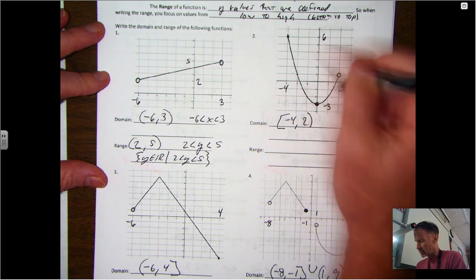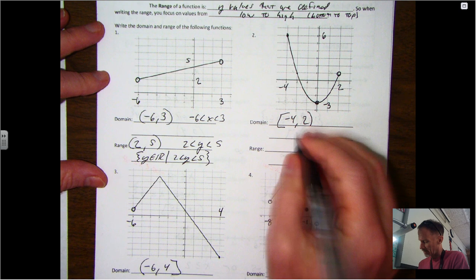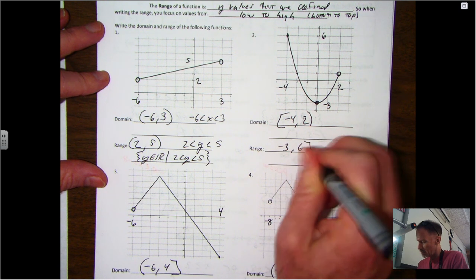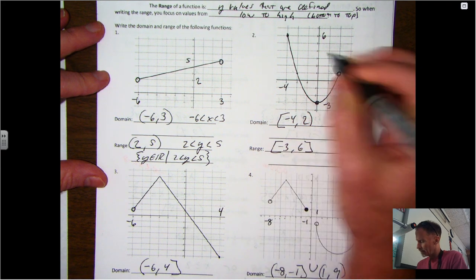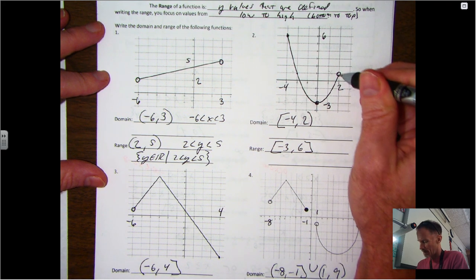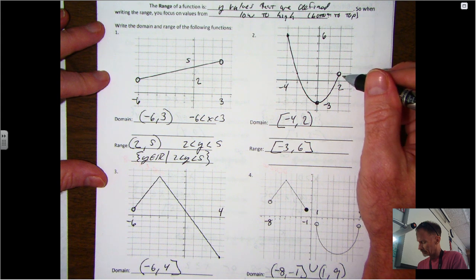So my range includes everything from -3 all the way to 6. So it's from -3 all the way to 6, and both of them will get a bracket because it touches that, and there's a closed circle here. We don't need to worry about that open circle. Sometimes we need to worry about it, but in this case, we don't need to worry about it.